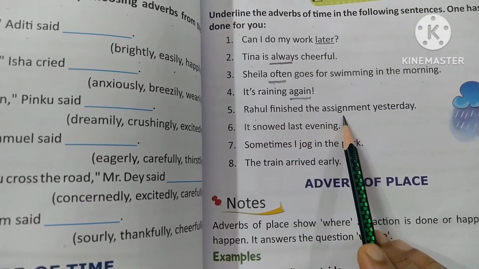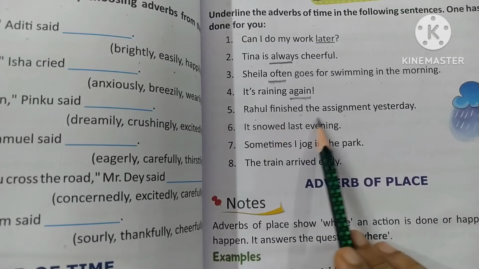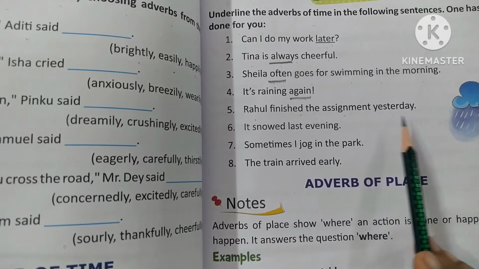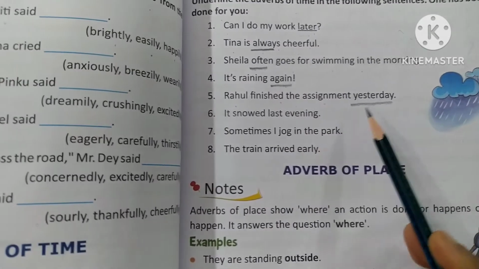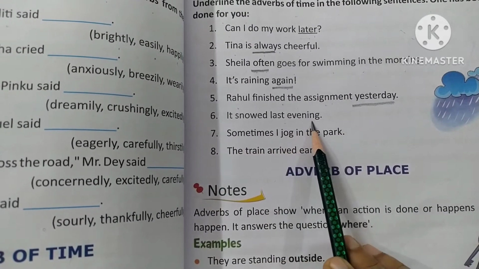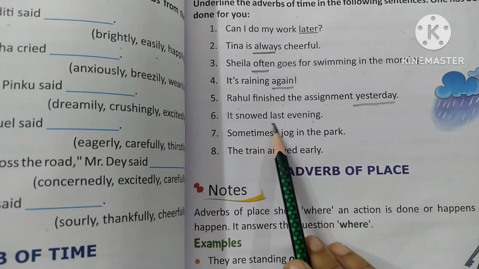Rahul finished the assignment yesterday. When did Rahul finish the assignment? What is giving us the answer as adverb of time? Yesterday. Next, it snowed last evening. When did it snow? It snowed last evening.